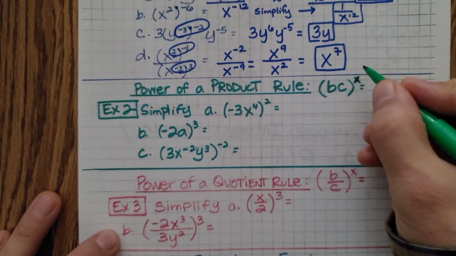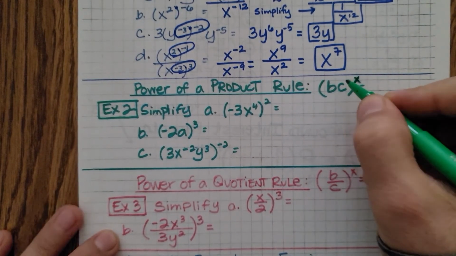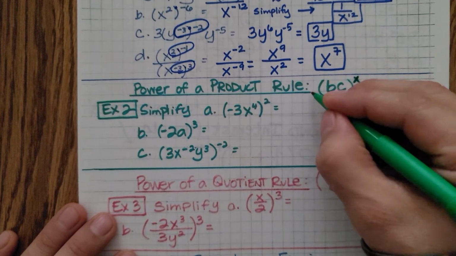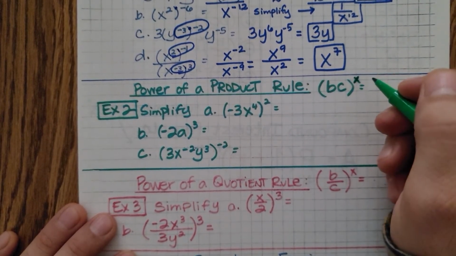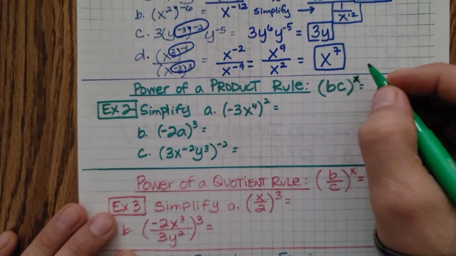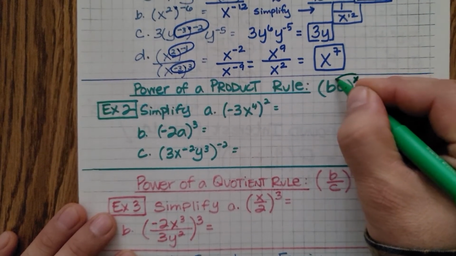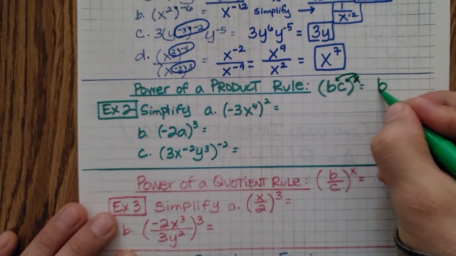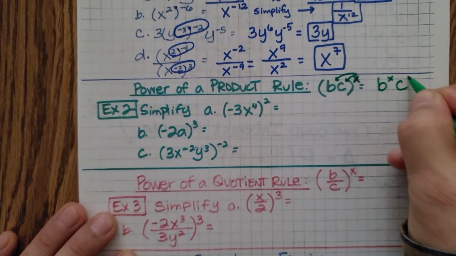All I can say, we're not distributing it like we do, because distribution actually literally means multiply this times this times this. What we're doing is exponentiating. We're putting the exponent on both terms inside of there. This is the same thing as b to the x times c to the x.